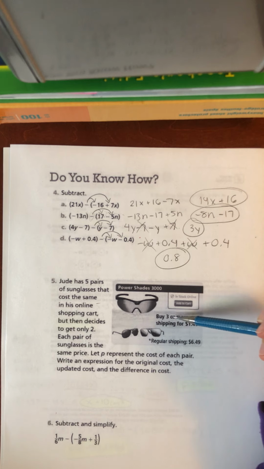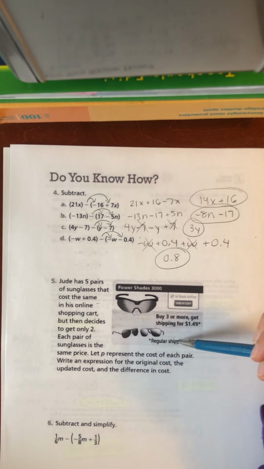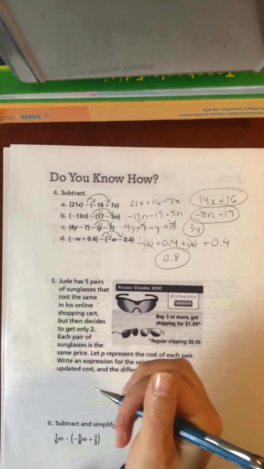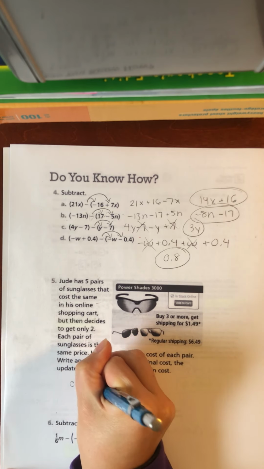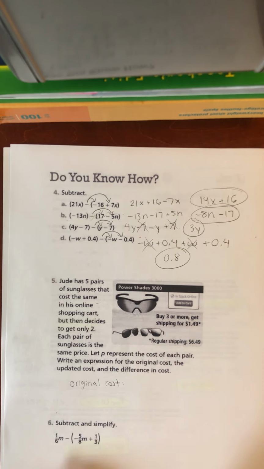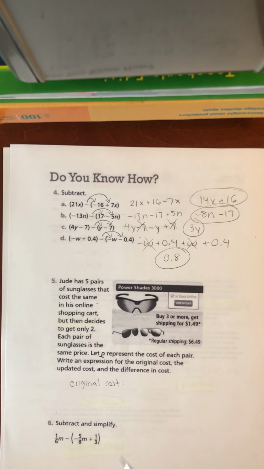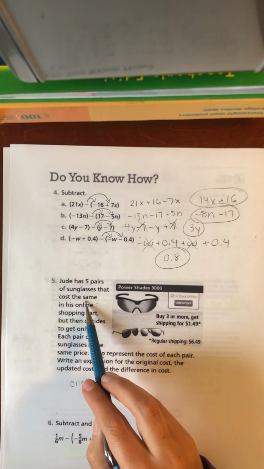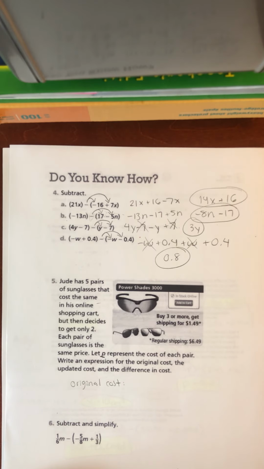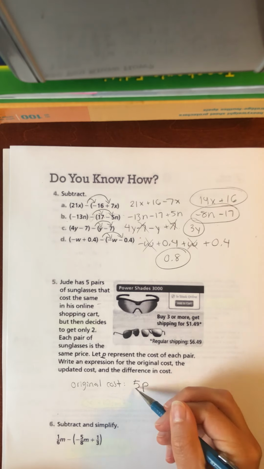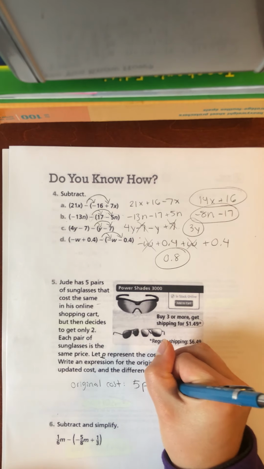Okay, so it says buy 3 or more, get shipping for $1.49. Regular shipping is $6.49. Okay, so the original cost. It says let P represent the cost of each pair. Has 5 pairs of sunglasses that cost the same in his online shopping cart. So that would be 5P, and that's more than 3 pairs, so then the shipping is going to be plus $1.49.